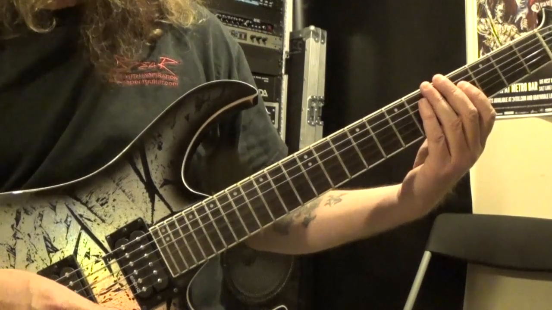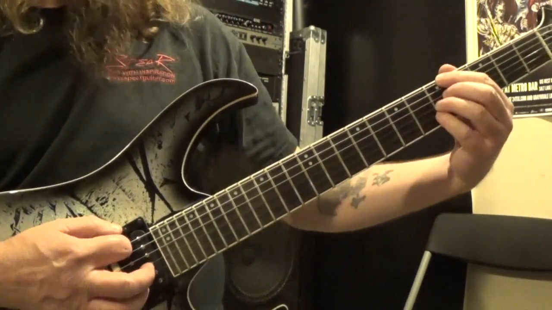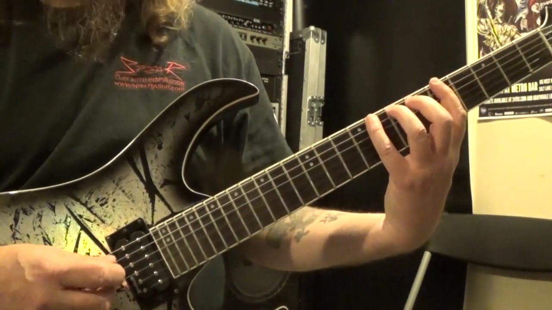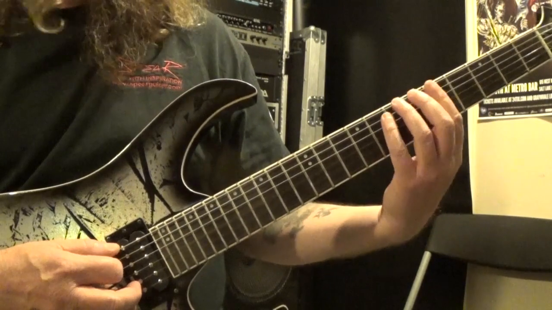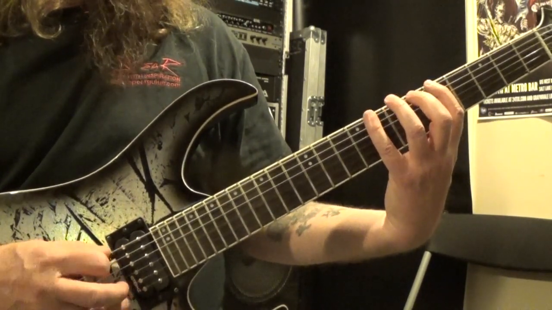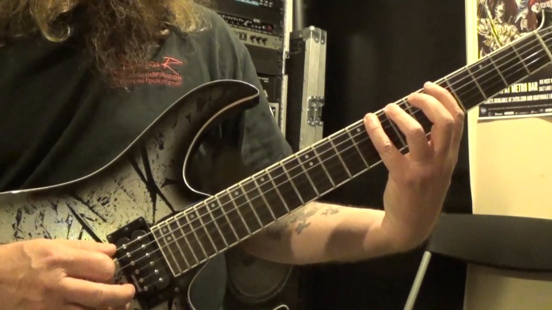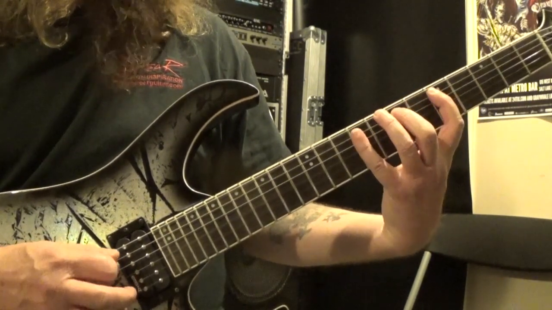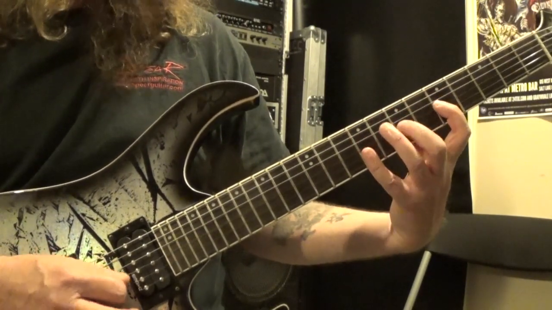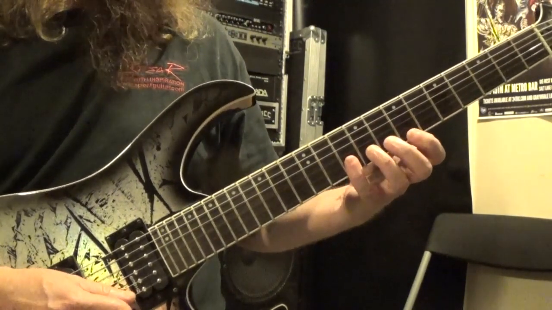Now we go to the 2nd degree, which would be A minor or A minor 7. And we have the 2nd position of the major scale, or the Dorian mode. On the 6th string we have frets 5, 7, 8. The 5th string 5, 7, 9. 4th string 5, 7, 9. 3rd string 5, 7, 9. 2nd string 7, 8, 10. And 1st string 7, 8, 10.